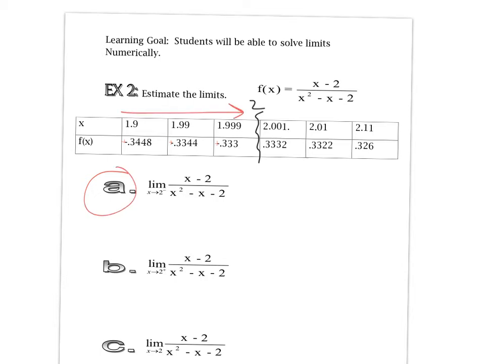As we get closer and closer to 2, right, as x gets closer and closer to 2, we could see that it's getting closer and closer to 0.333, or 1/3. So I'm going to say this looks like, we could almost say that it's equal to 1/3, because it's definitely getting close to 1/3. Alright. How about from the right? Well, as we get closer and closer to 2, it looks like it's also getting closer and closer to 1/3, right? So I'm just going to say it equals 1/3.